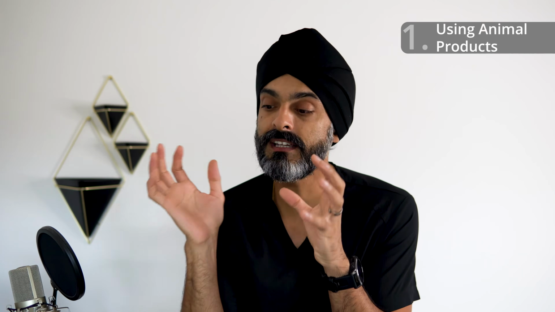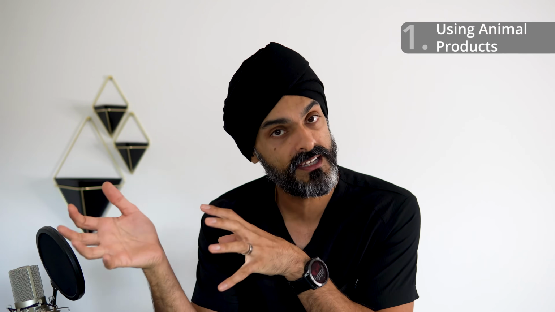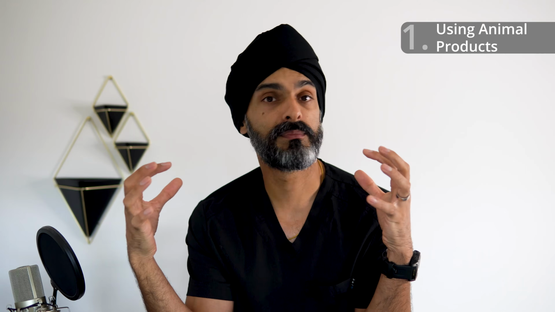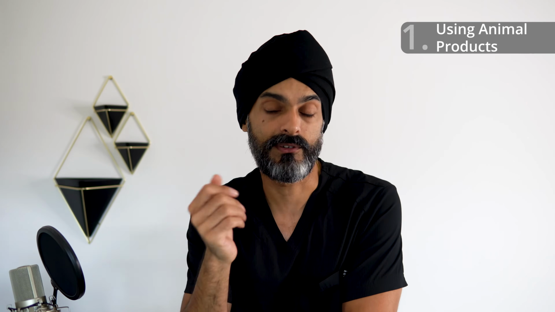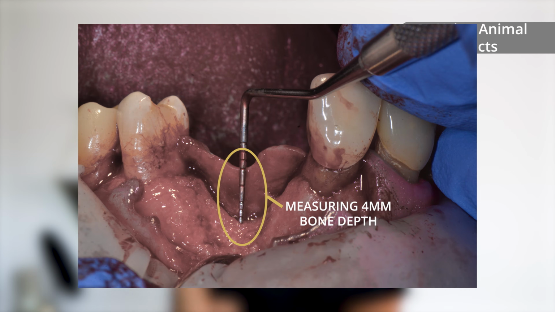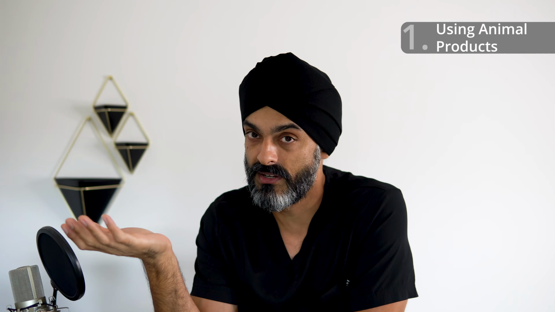Now, using purely animal products or products like this, there is a limitation on the amount of bone that we can get. You see, the first thing that has to happen is that blood vessels have to develop into this graft material. And then once we've got a blood supply, then all this healing can happen. But it seems from studies that there's a limit of 3 to 4 millimeters that blood vessels will grow into this bony material. So that limits the amount of thickness or the amount of height that we can achieve with this technique. But it has some really important advantages which we can't ignore.